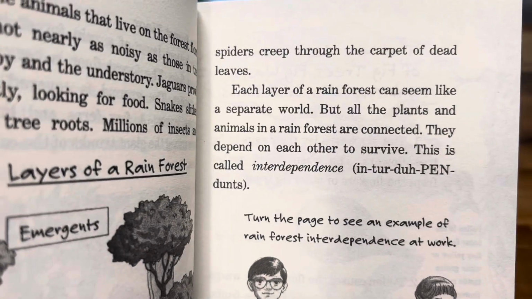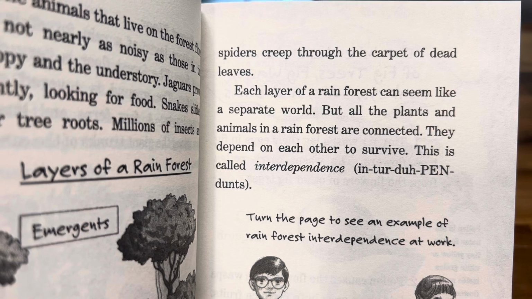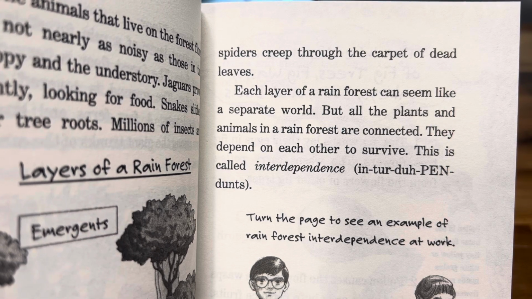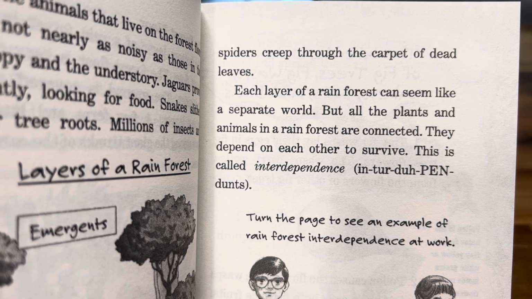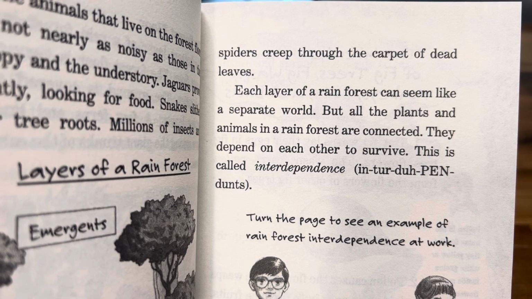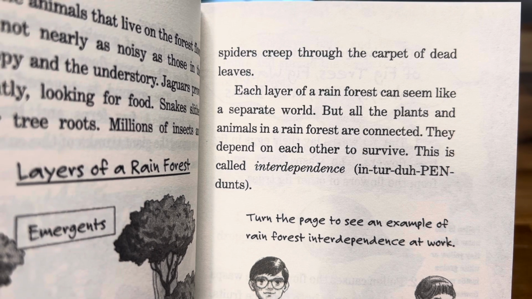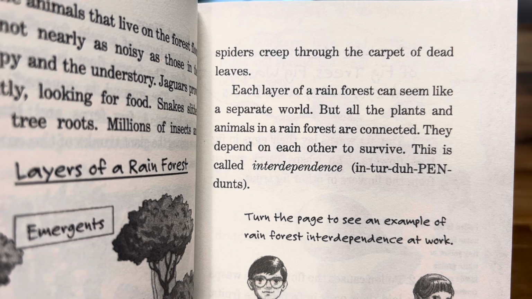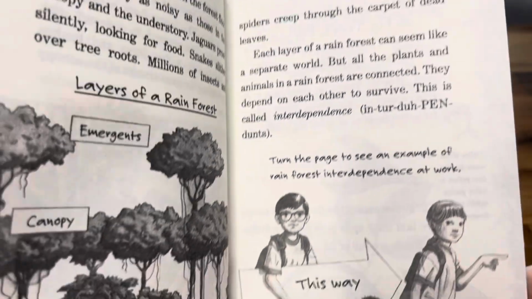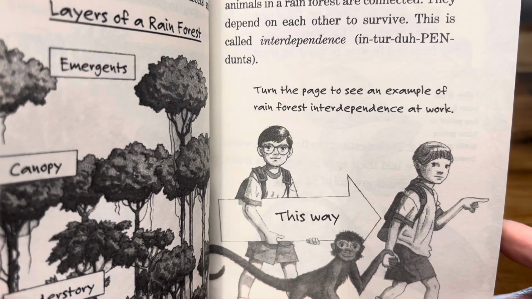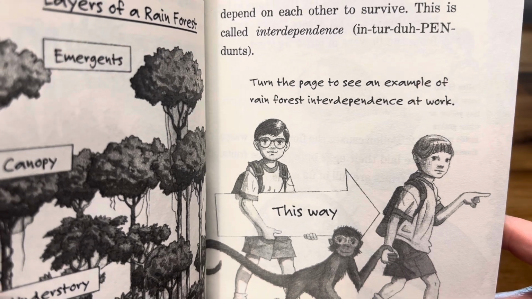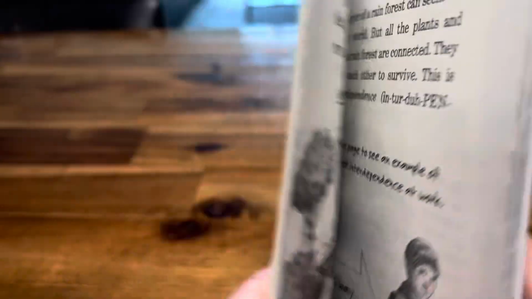Each layer of a rainforest can seem like a separate world, but all the plants and animals in a rainforest are connected. They depend on each other to survive. This is called interdependence. Turn the page to see an example of rainforest interdependence at work.